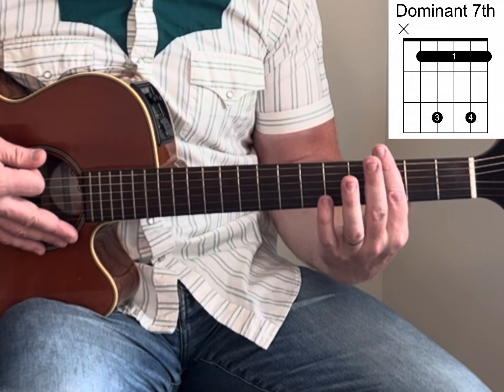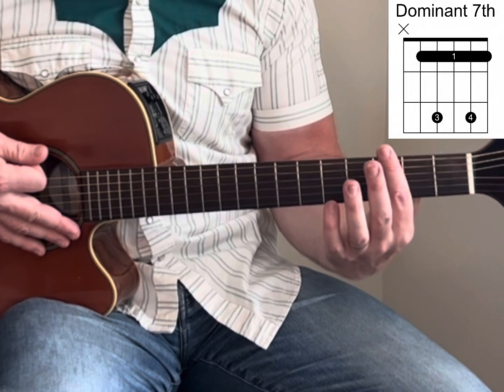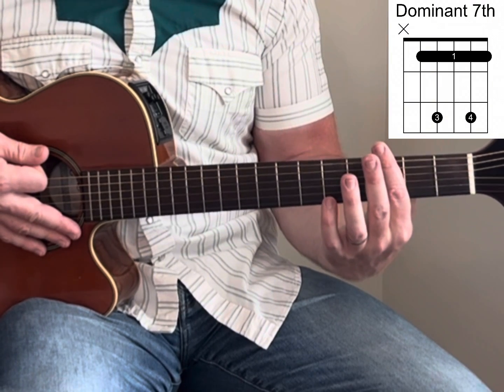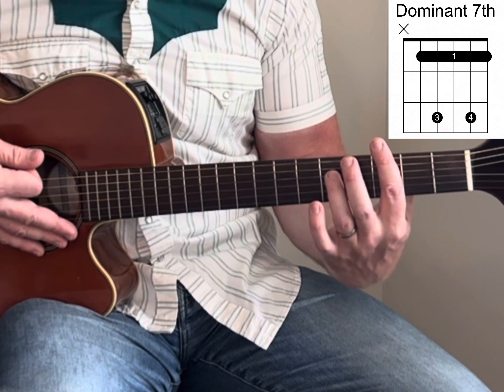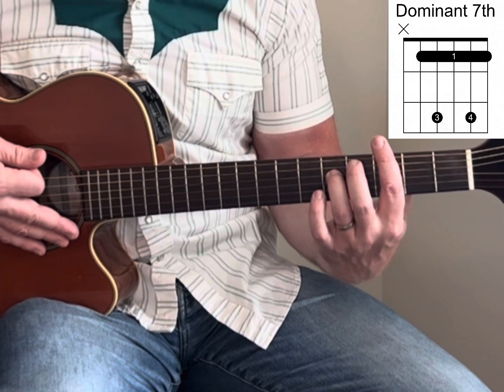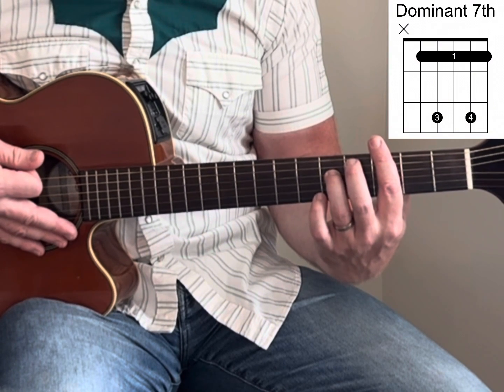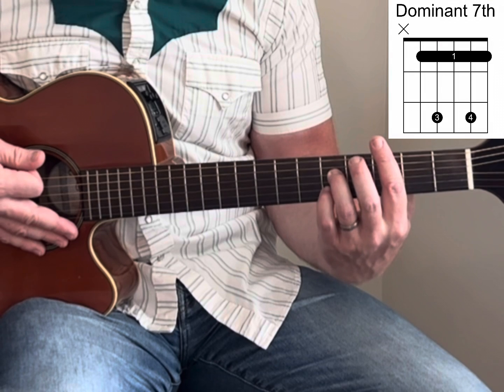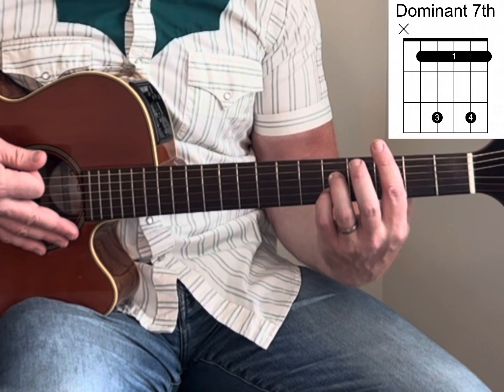I'm not going to play the 6th string, but with my index finger, it's just easier to place it there on top of that 6th string too. I'm just not going to play it. And I'm going to take my ring finger and place it on the 4th string 5th fret. And I'm going to place my little finger on the 2nd string 5th fret.